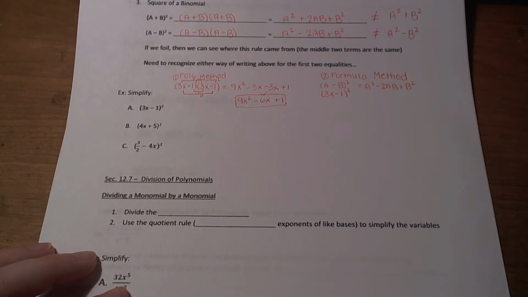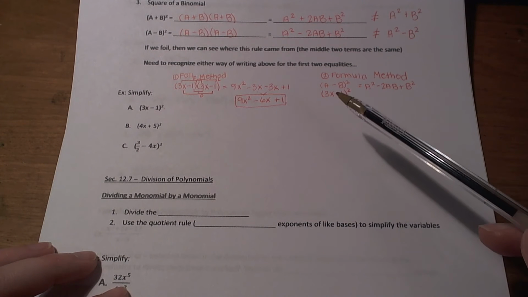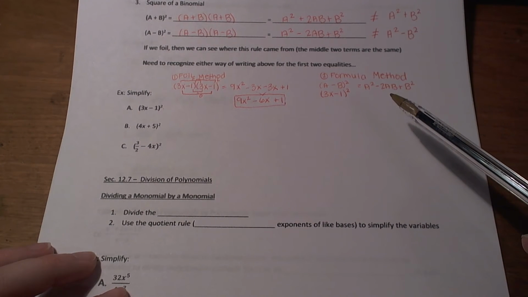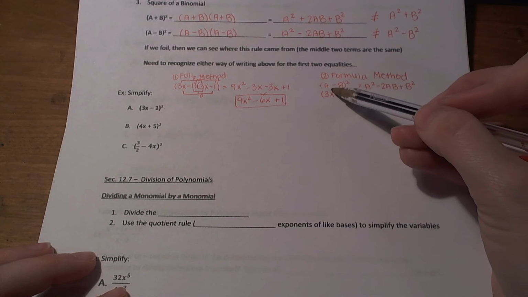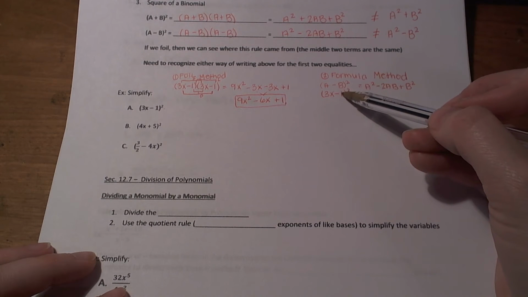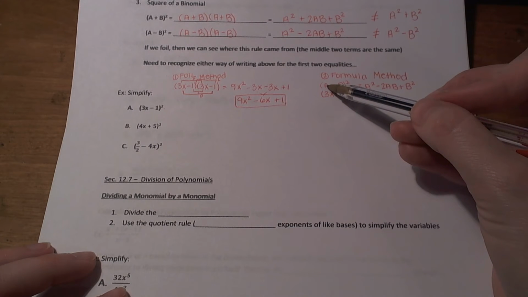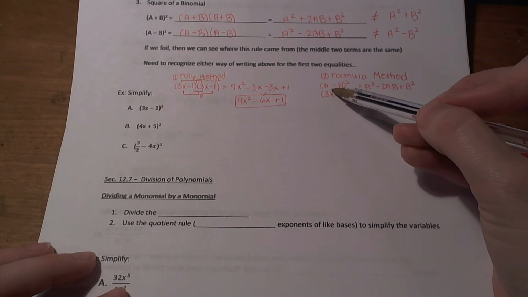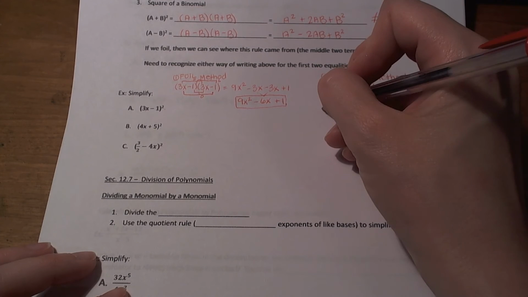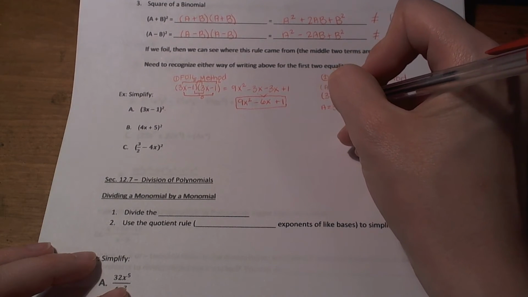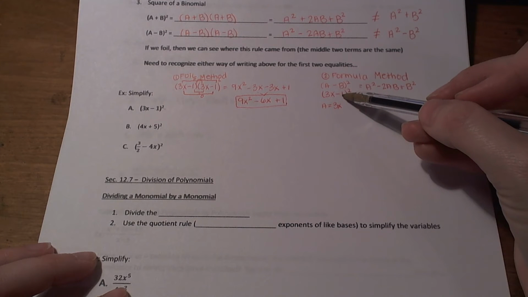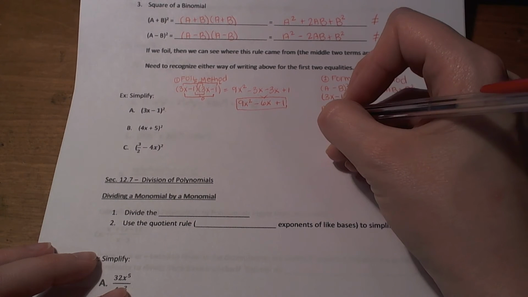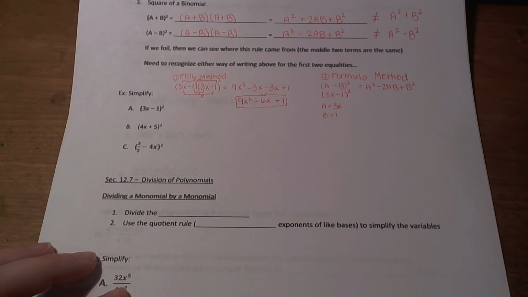Because what you do in this method is now identify what your a and b are, substitute them, and then simplify. So in this one, it's really just identifying the first and the second term in the parentheses. So a, the first term, is 3x in our particular example. It's before the minus. After the minus, the b is 1 in this particular example. So b is 1.